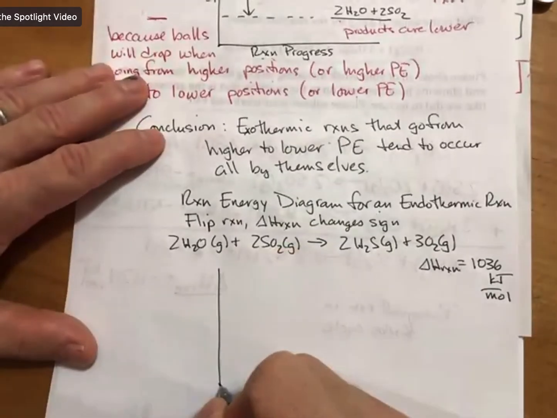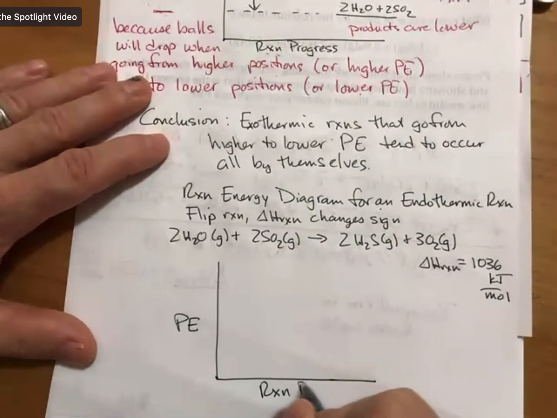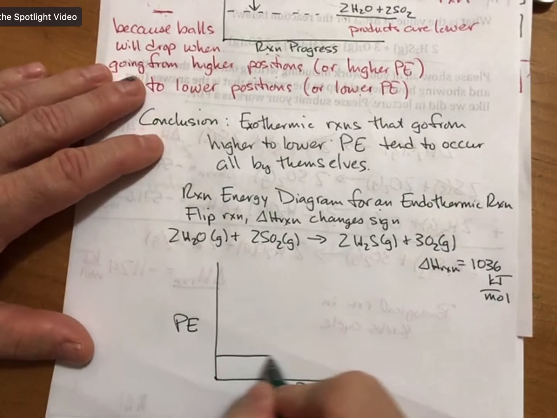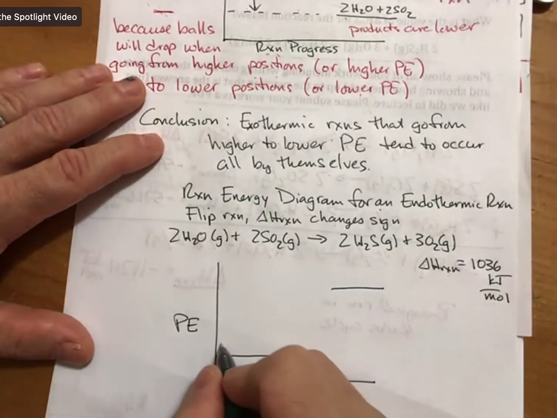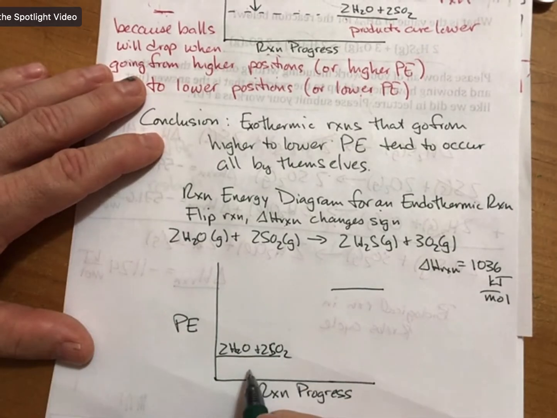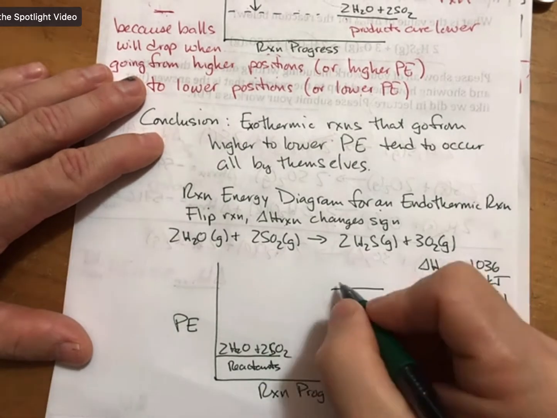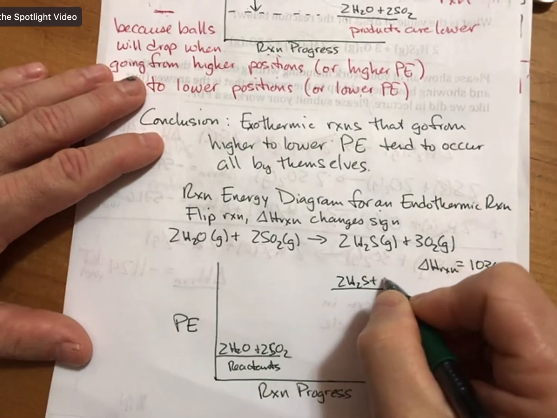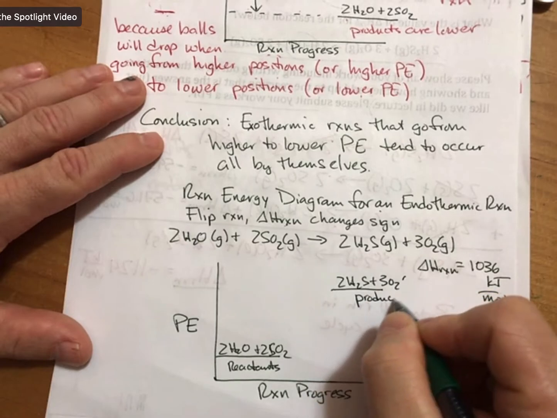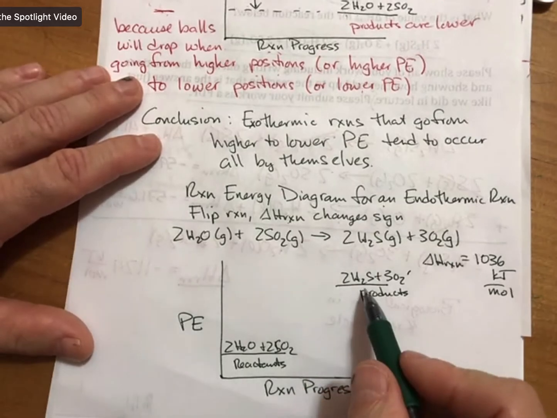And we still label our diagram with the same things. Now our two H2Os plus two SO2s are reactants, and our two H2S and our three O2s are products. The potential energy of our products is higher.